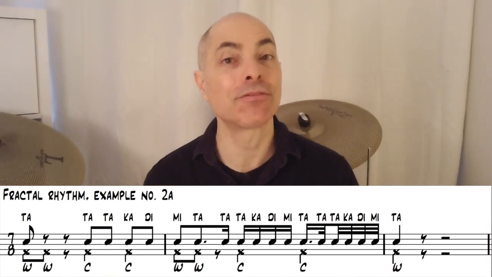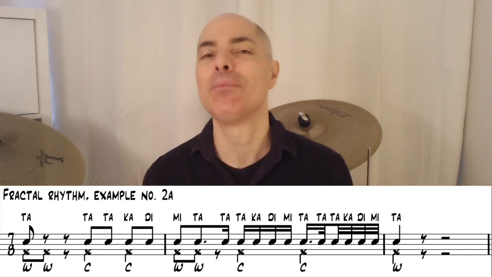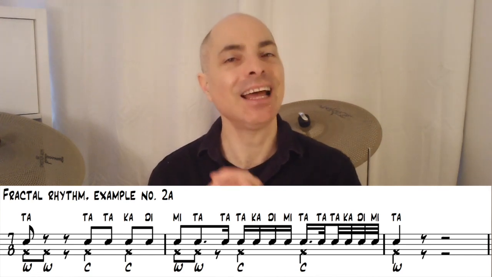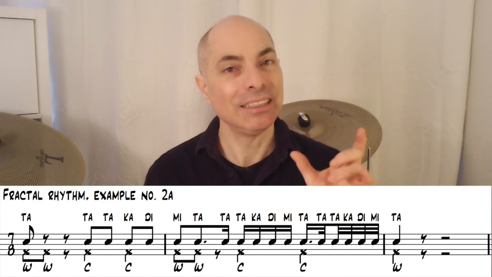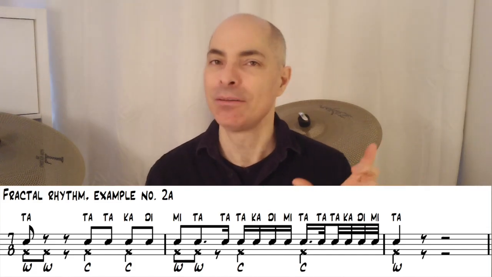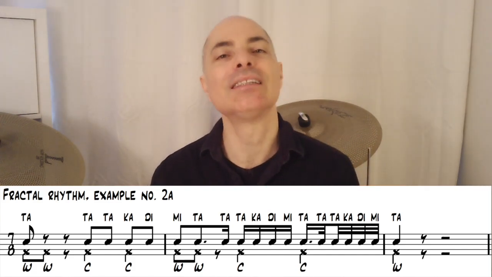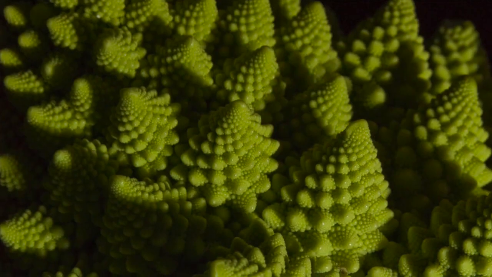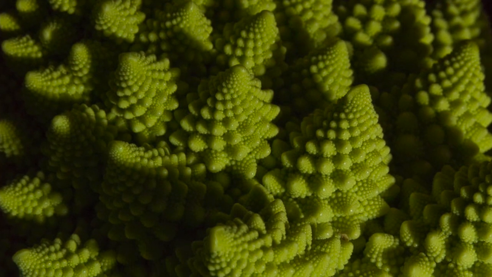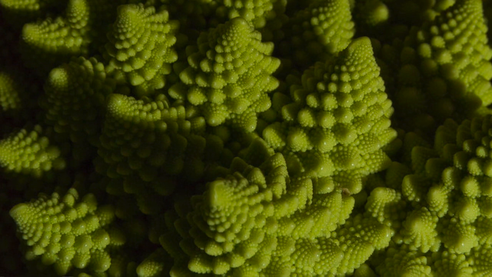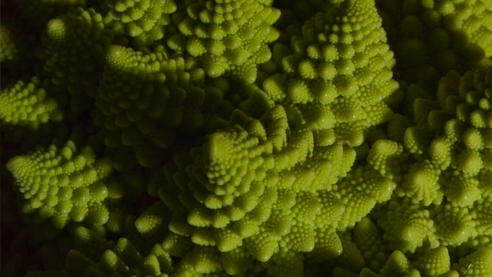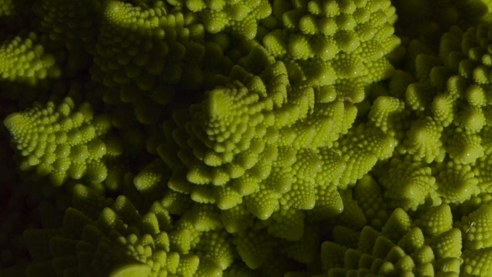Now again we see the fractal element of this piece by noticing that taka dimi appears in 3 different sizes: big size, medium size and very small. And each next repetition of this phrase is half the size of the previous one, like in a fractal geometric shape. The next fractal composition I wanted to show you has the number 6.